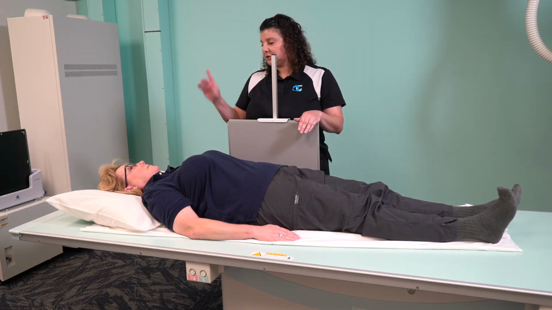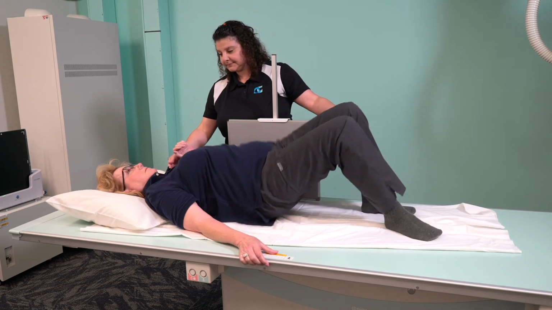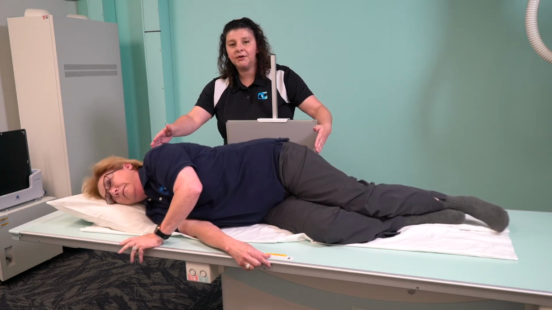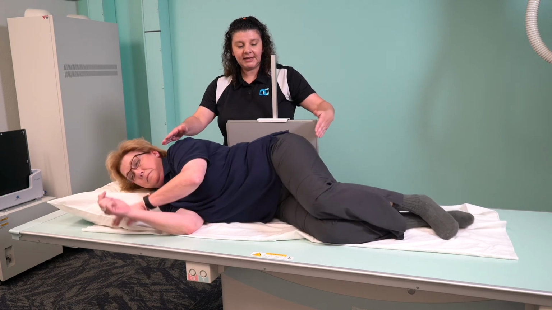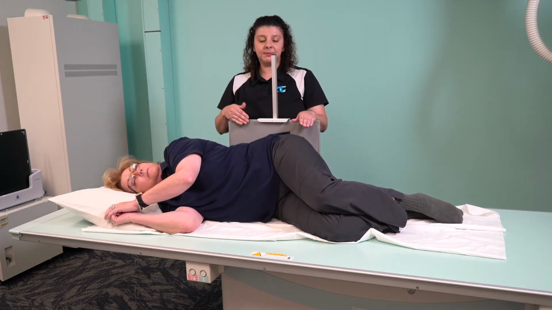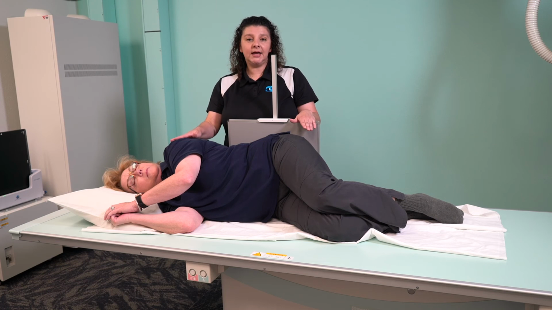Okay, now if you'll lay onto your right side facing away from me. Because my central ray is horizontal and my image receptor is perpendicular, this is going to be a right lateral decubitus, because my patient is laying on her right side and my central ray is horizontal.